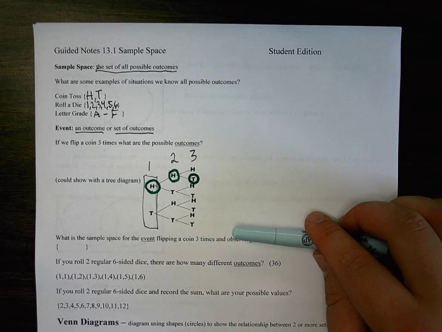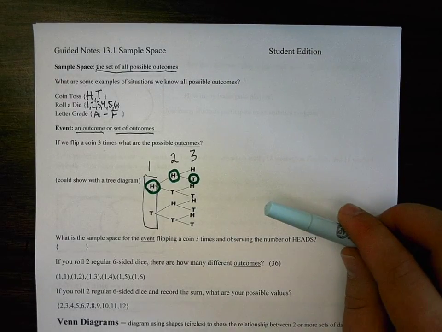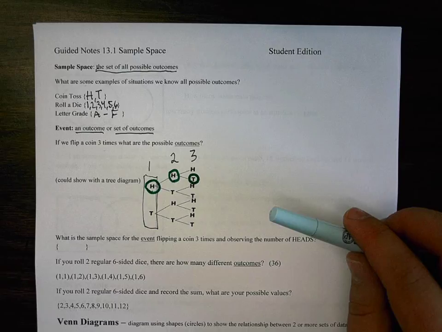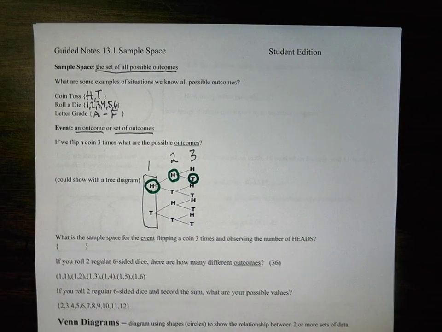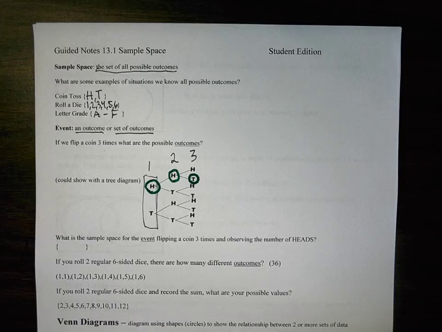If you're asked something like this, I would ignore observing the number of heads, because they're not asking you right now for the probability of flipping a heads 3 times or the probability of flipping a heads 2 times. They're asking you for what are all the possible outcomes for flipping a coin 3 times. So then all it's a matter of doing is counting. So I'm going to flip a coin 3 times, and I'm going to look at all the possible outcomes.